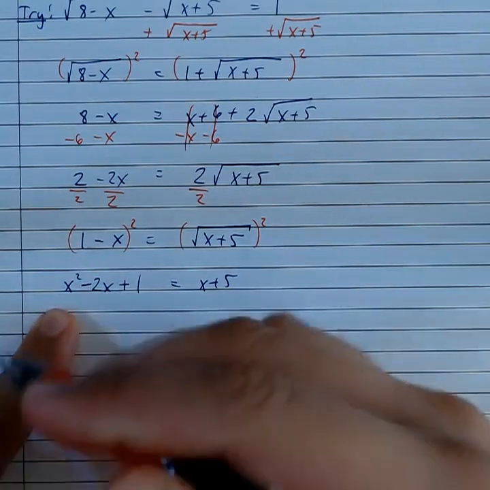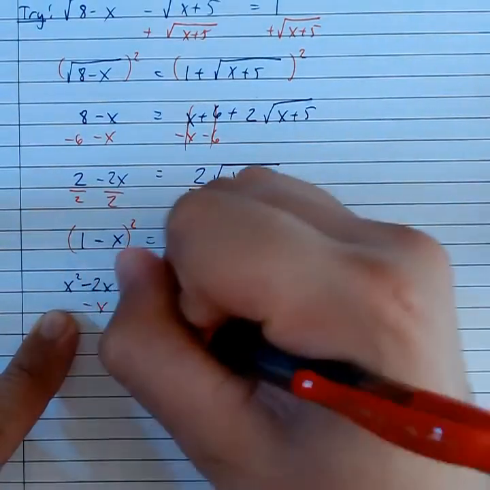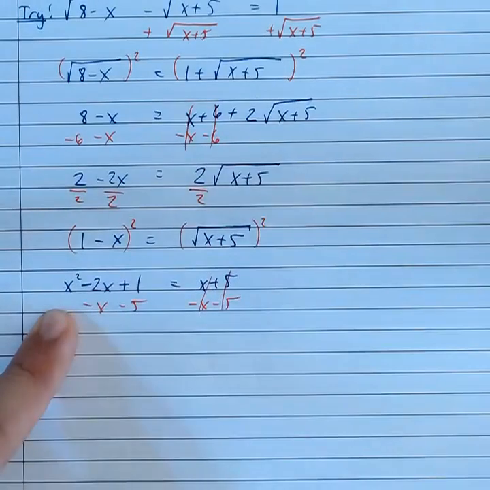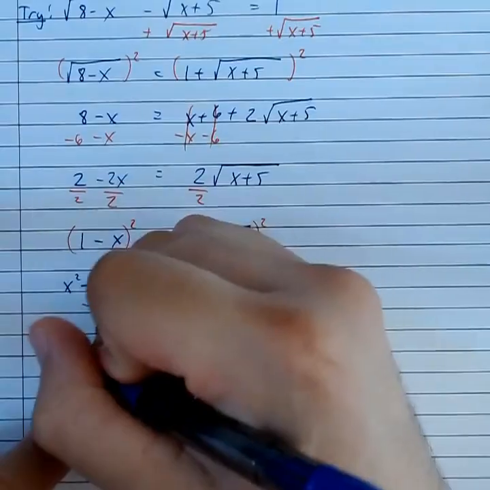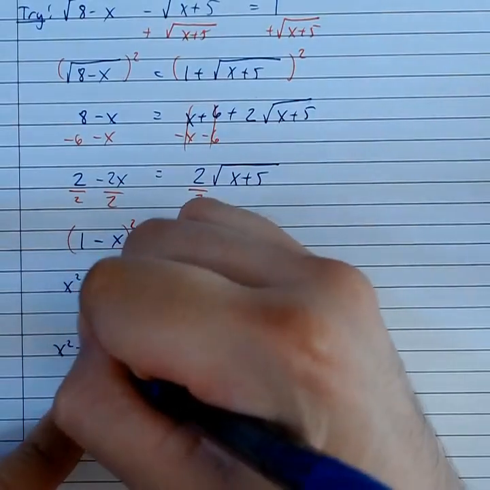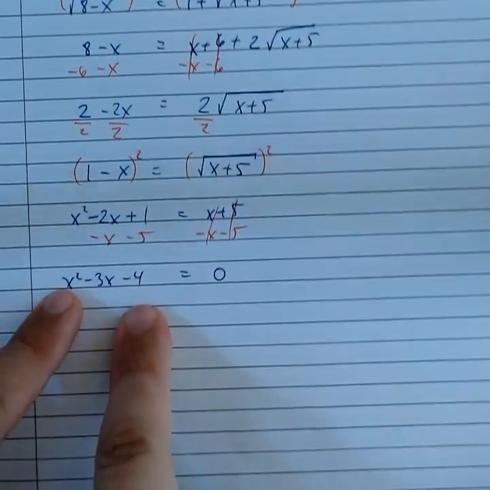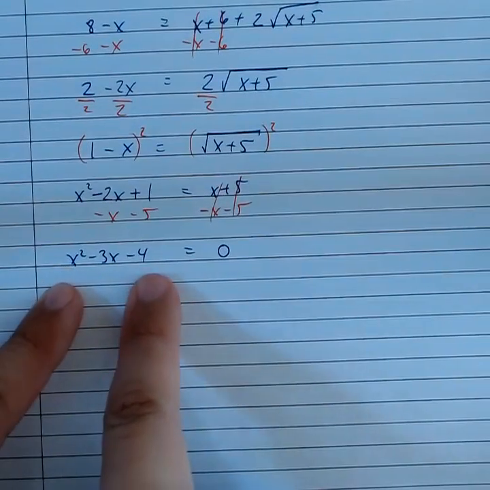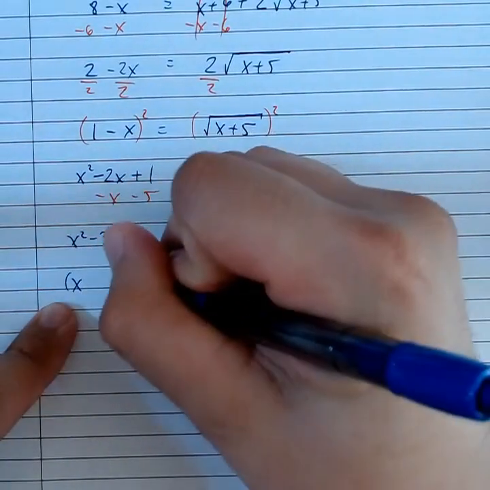So now let's go ahead and make one side equal to 0. We subtract x and 5 from both sides. And now that one side is equal to 0, I can factor the remaining side. So this is going to be x squared minus 3x minus 4. And here, I could use the quadratic formula. I could complete the square, but this one factors out very nicely, which is going to be the shortest way to do it.